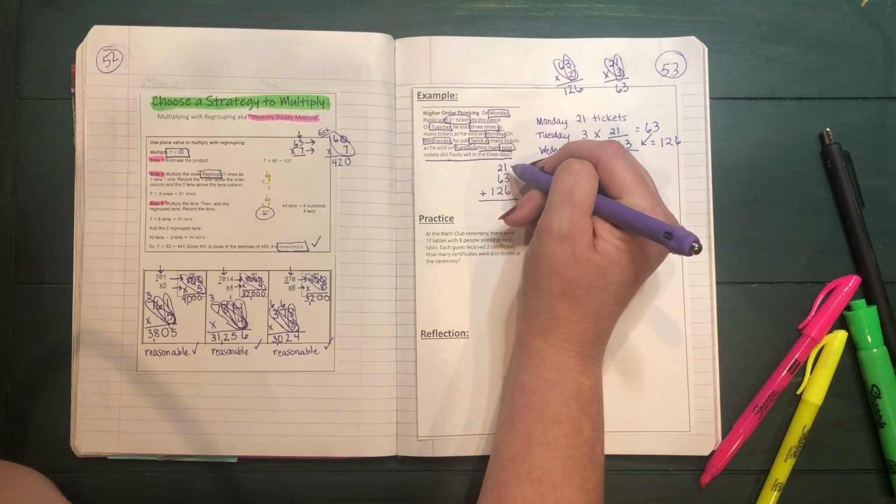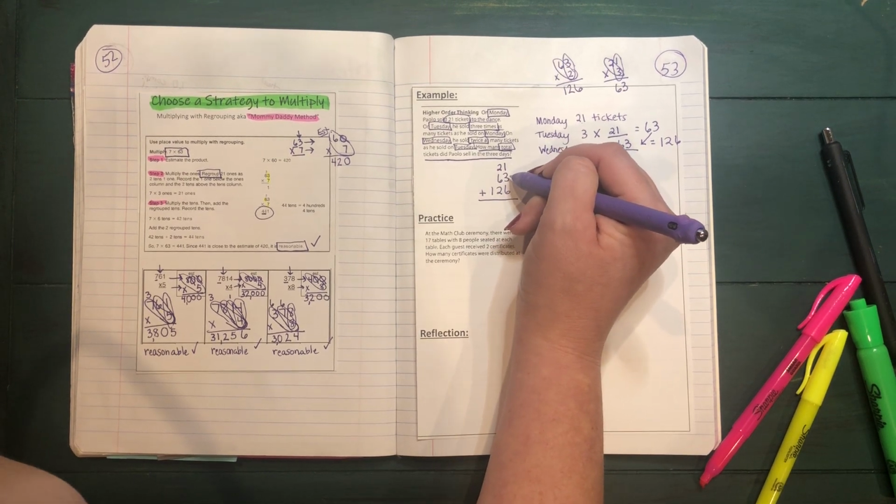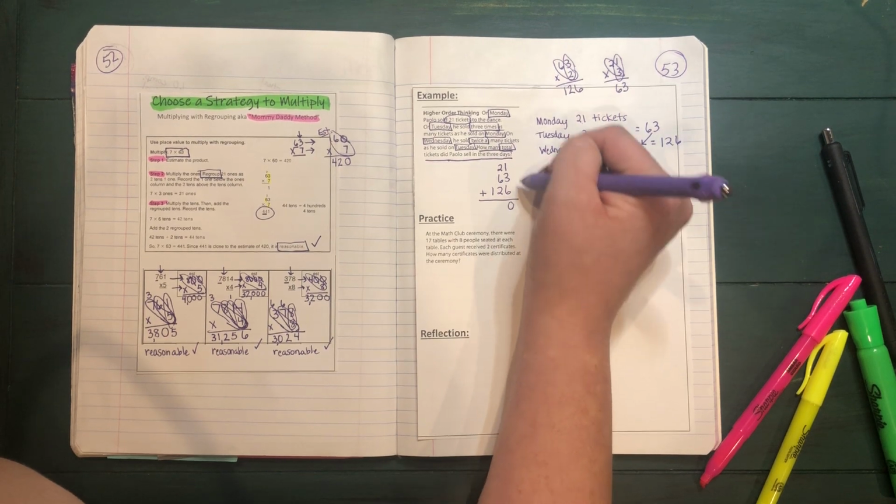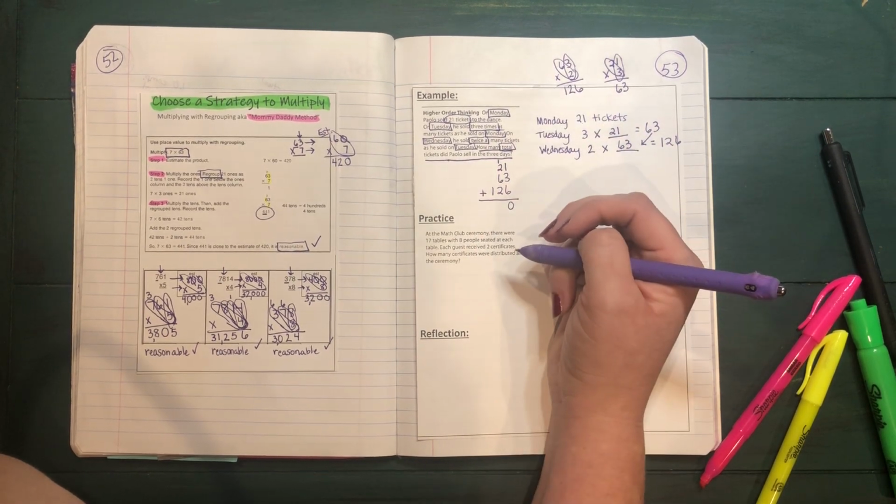place values. 1 plus 3 gives me the answer of 4, plus 6 is 10, so I record the 0, regroup my 1 above the next place value.